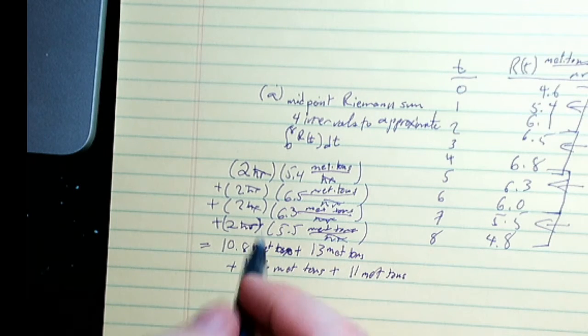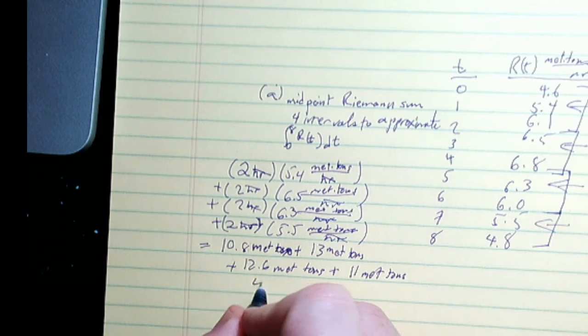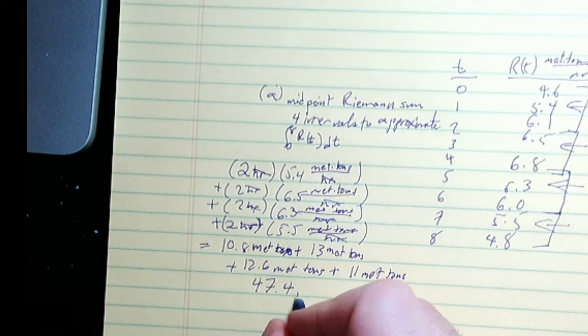So 13 plus 11 is 24. That's 34.8. Then we add the 12, so it's 34.8 plus 12.6, which is 47.4 metric tons.